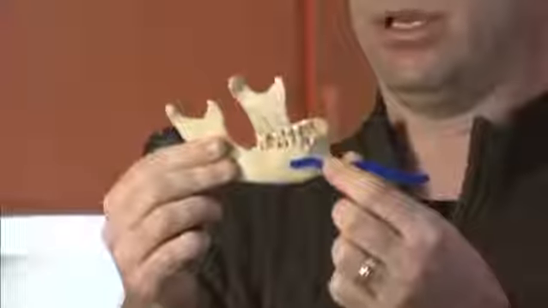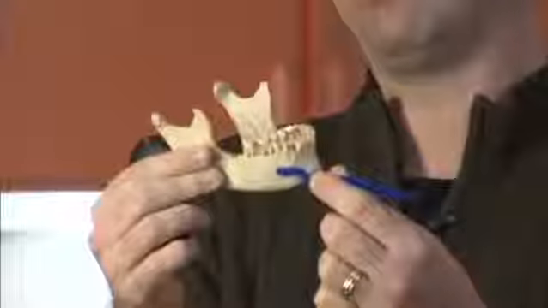Look down here, we notice that there's a hole right there in the mandible, and that's referred to as our mental foramen. So the term in this case is just showing me where the hole is located.